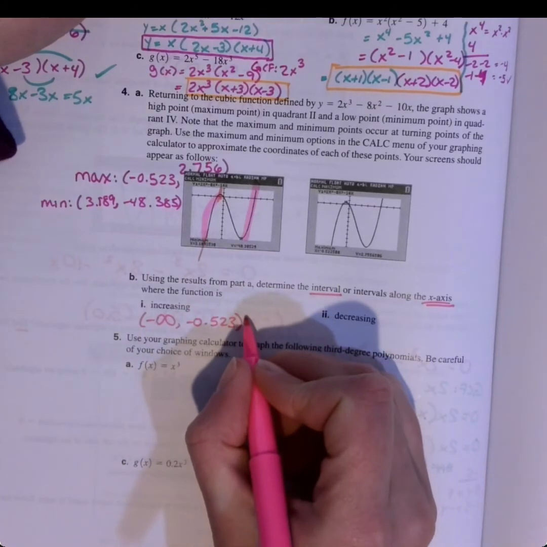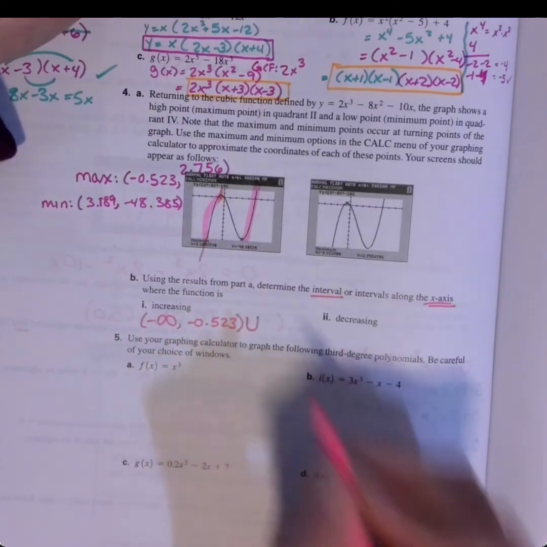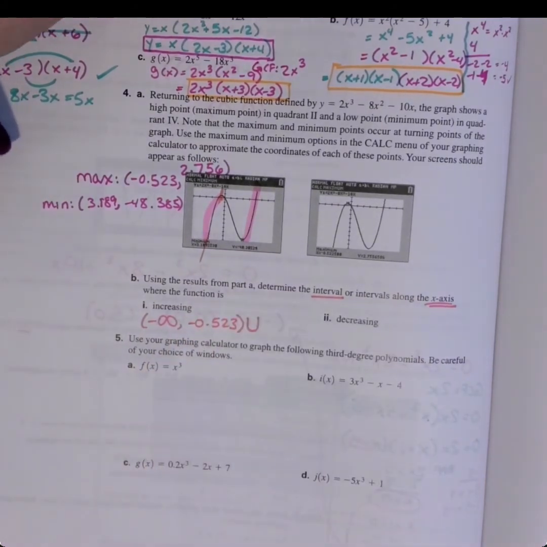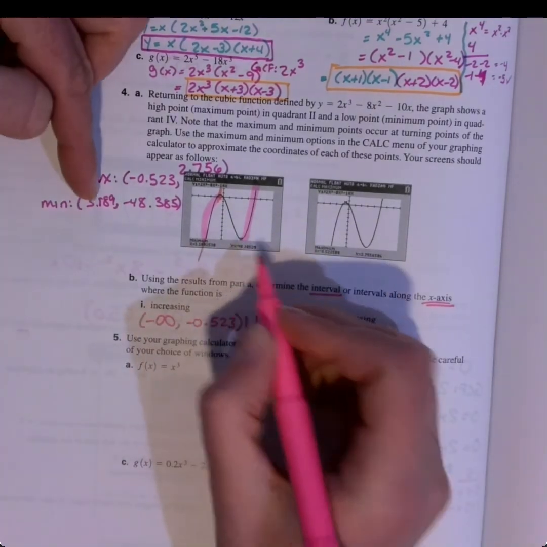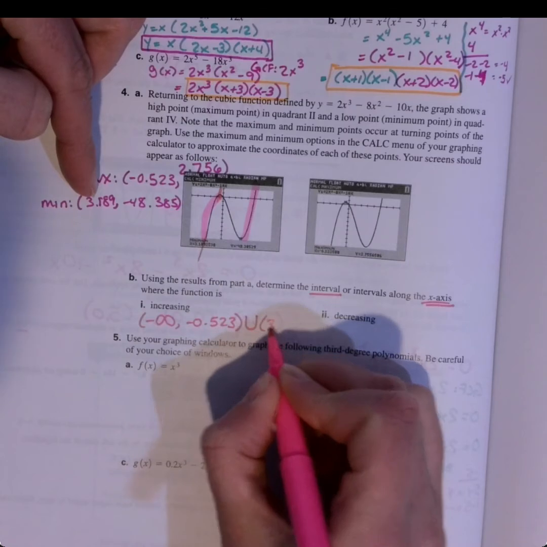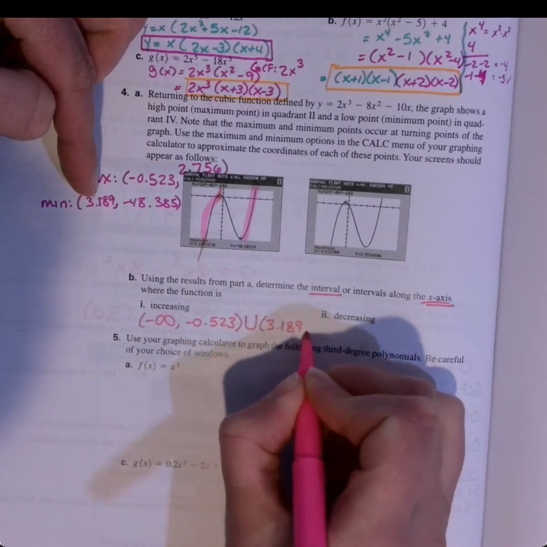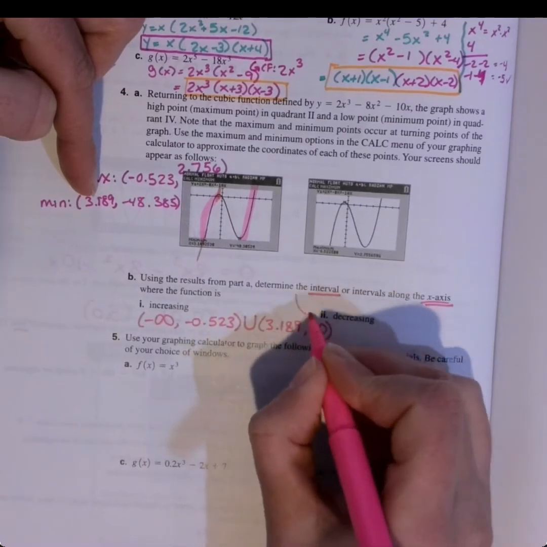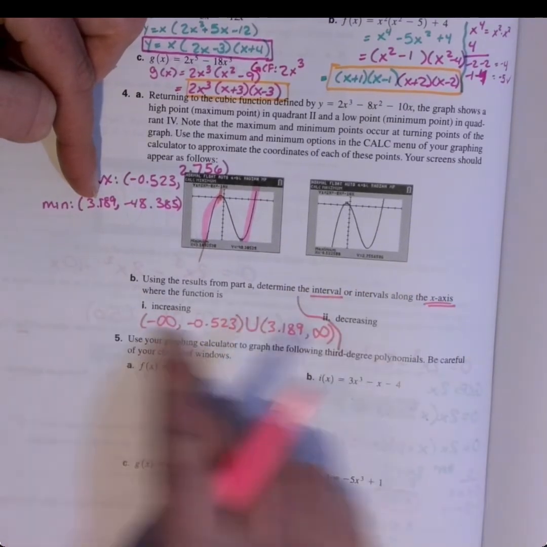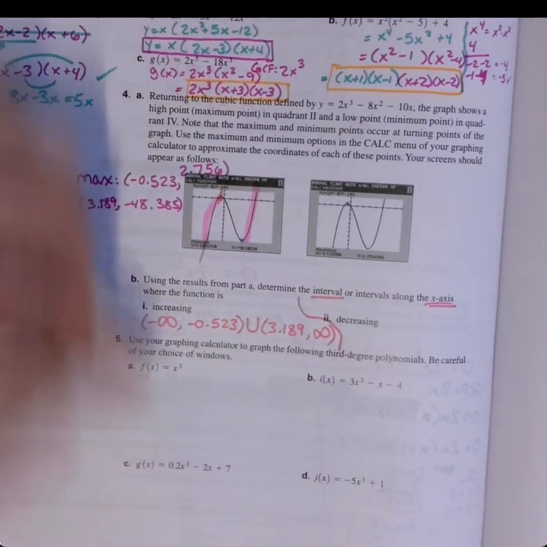Then we can just say the word and, or we can use the union symbol, which is the symbol that stands for and, the other interval. This one is going to begin its increase at this minimum point, which has an x coordinate of 3.189, and it's going to continue increasing infinitely. Okay, so all of that is the increasing set of intervals.